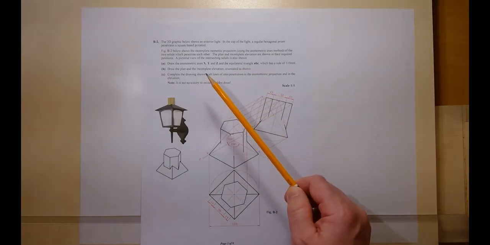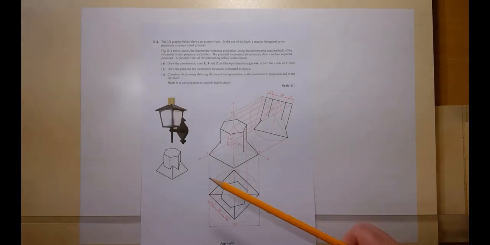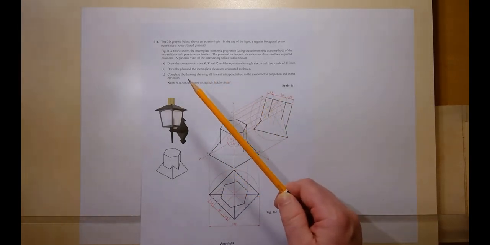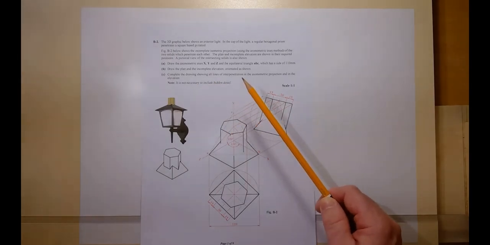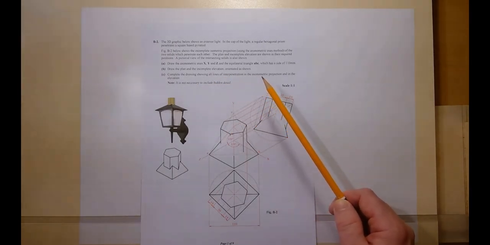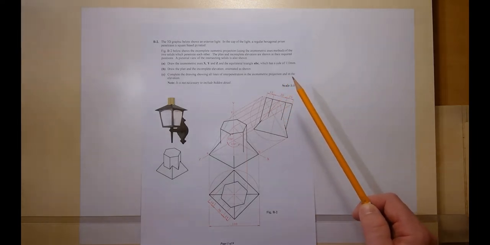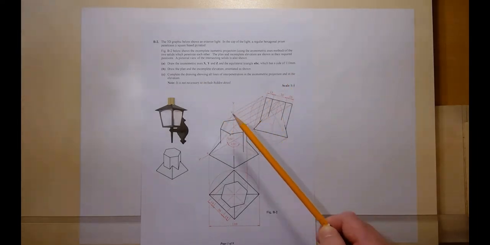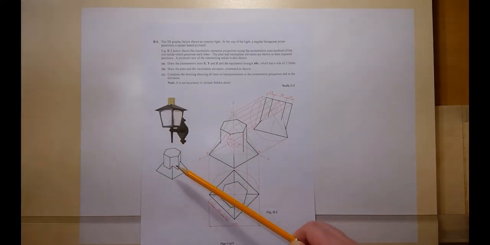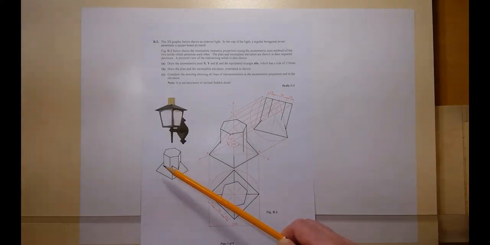Then draw the plan, and the incomplete elevation is shown, so basically draw our plan and draw this up here. Part C, then complete the drawing showing all lines of interpenetration. There's a little bit of interpenetration in the axonometric projection and in the elevation, so they want us to show that line. We'll have a look now at how to solve that and how to locate it.